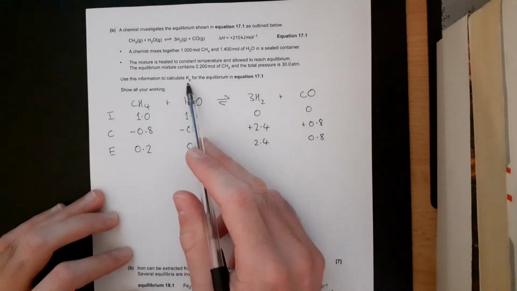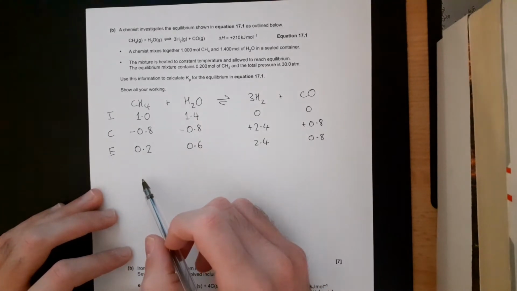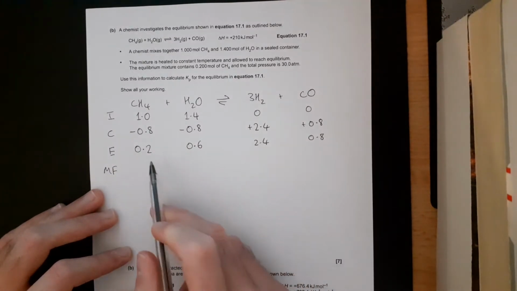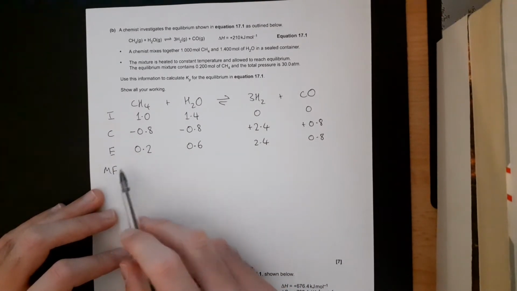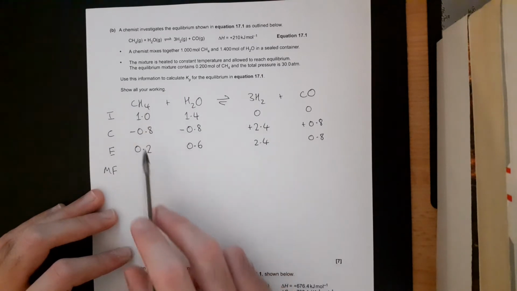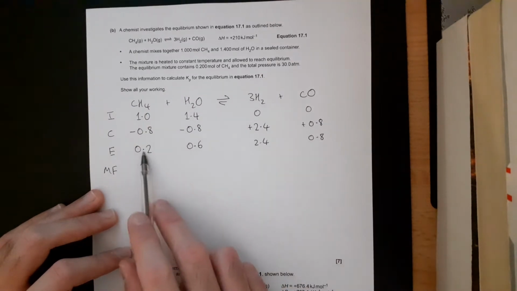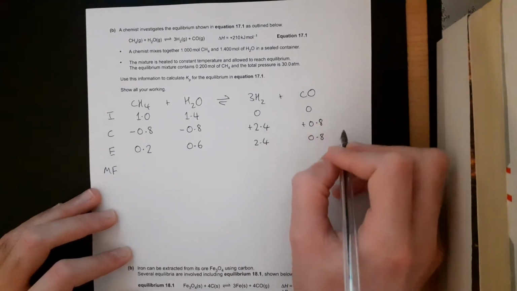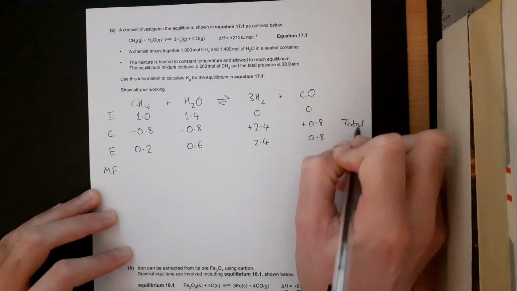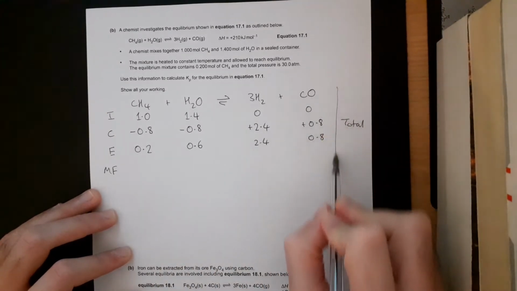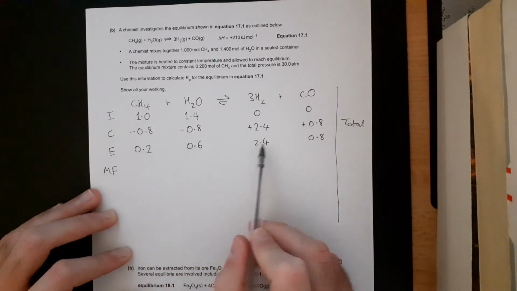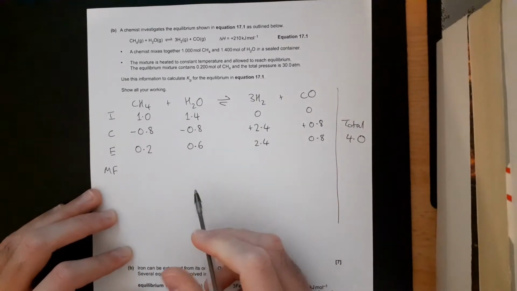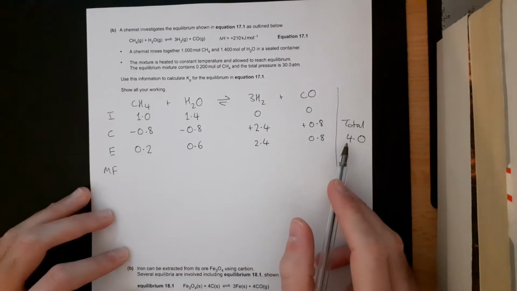If we want to calculate Kp, we now want to do the mole fractions and the partial pressures. So if we go for the mole fractions next, to work out the mole fraction, remember, it's the number of moles of that particular species divided by the total number of moles. So we need to add this up and work out the total number of moles. So let's just put a total in here. Let's do that. So that's 3.8. So the total number of moles is 4.